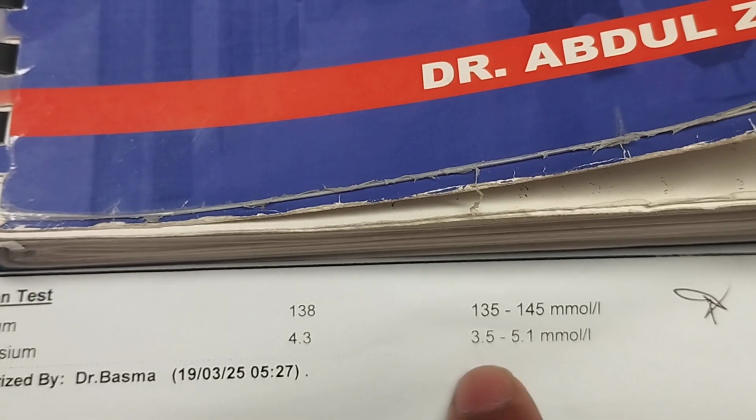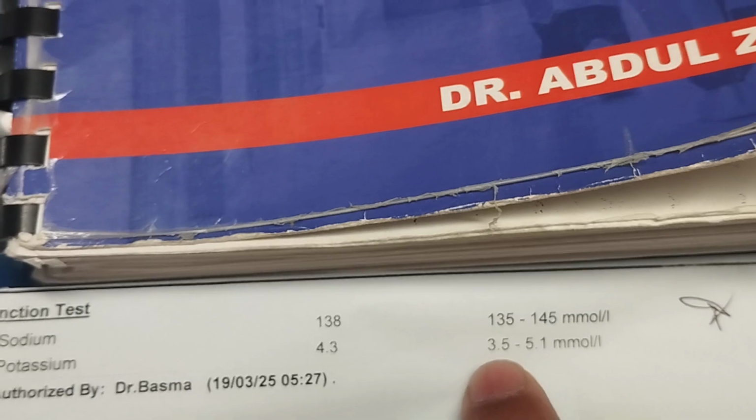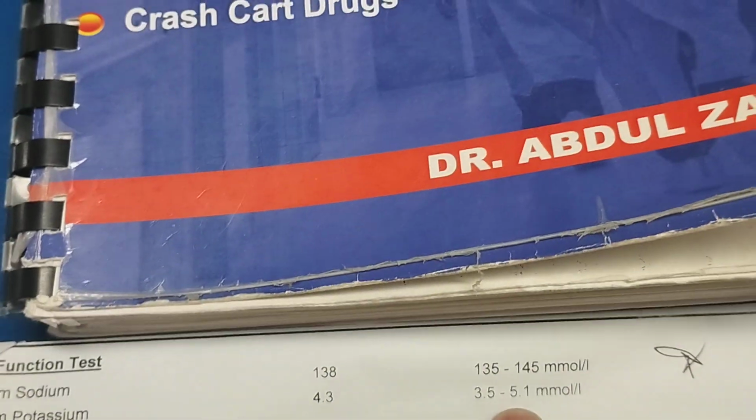So today we are going to talk about hyperkalemia. If you guys can see, this is the serum potassium. The normal value is 3.5 to 5.1, or we can say 3.5 to 5.5.